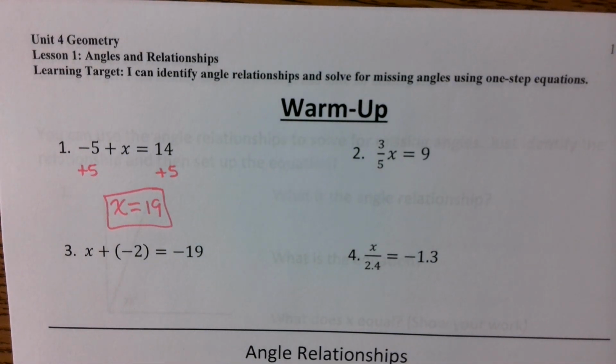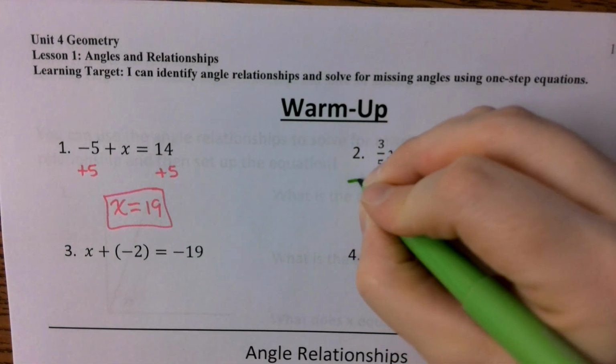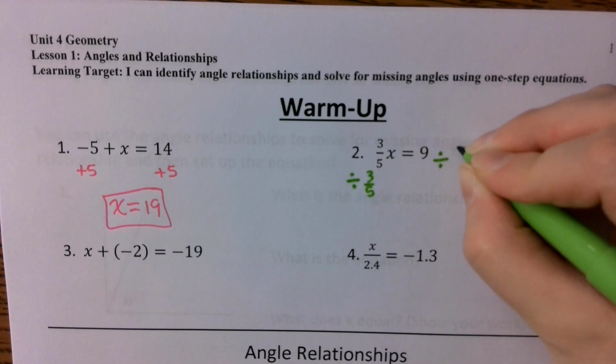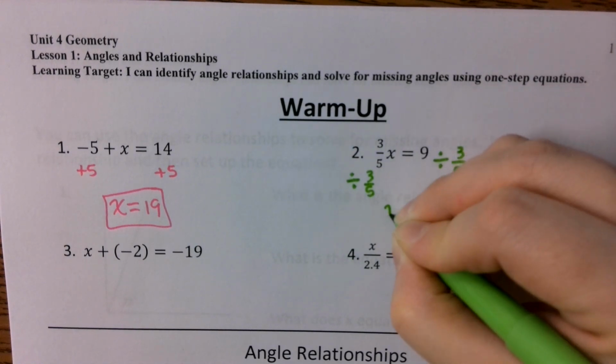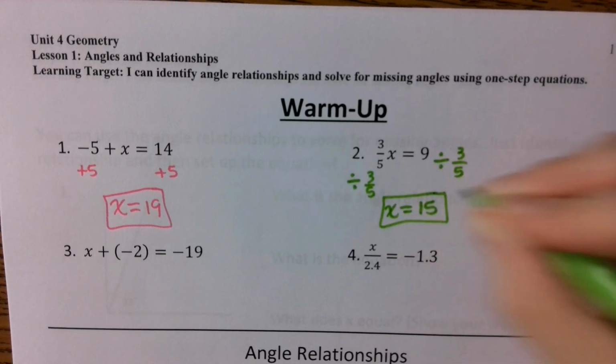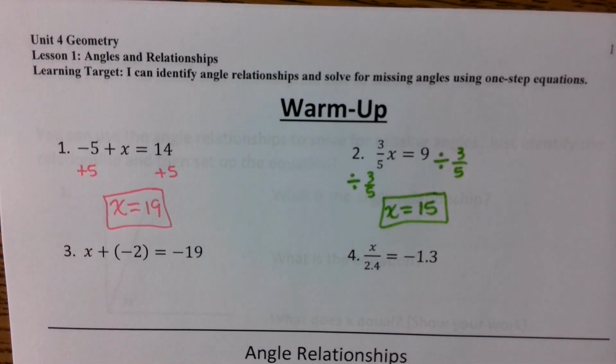What did we get, Grace? 15. Okay, so we have 3/5 x is equal to 9. What we're going to do is divide both sides by 3/5. So we're going to take 9 and divide it by 3/5, and that's going to give us 15, x equaling 15. Okay, for problem number 3, what did we get?